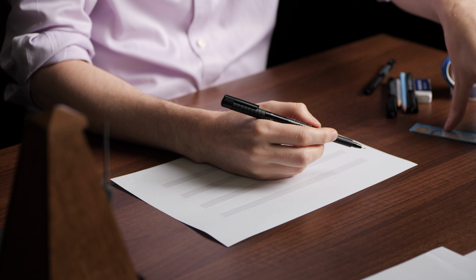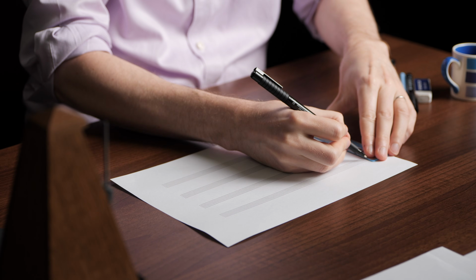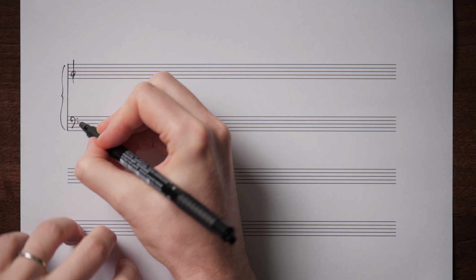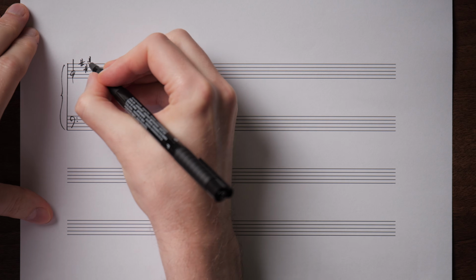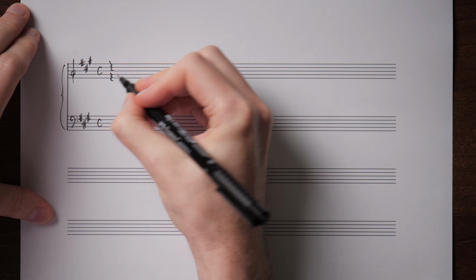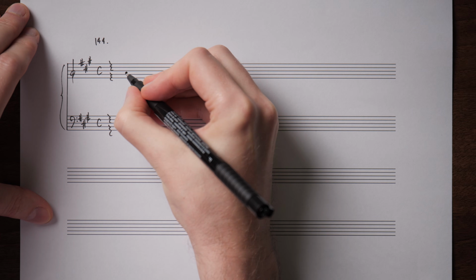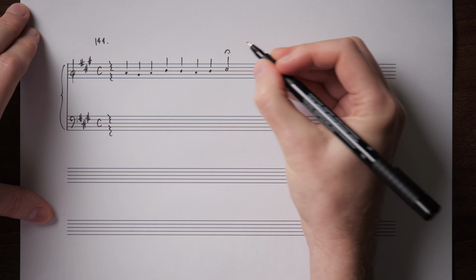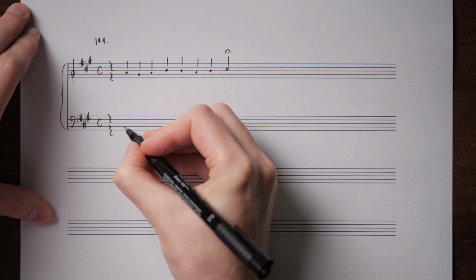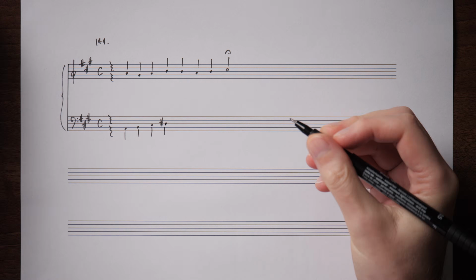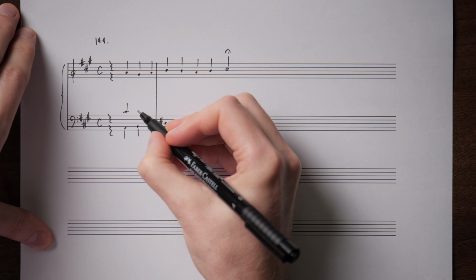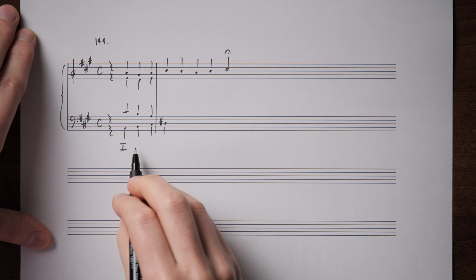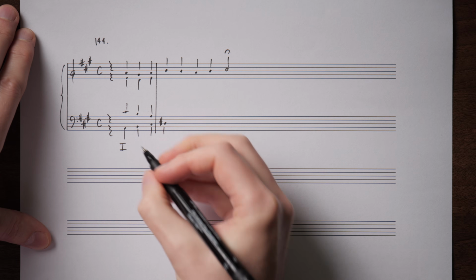Sometimes you get quite complex modulations in which you seem to be modulating into one key, but there's a twist. For example, Chorale 144 starts like this. Tonic, and then we go up the rule of the octave.